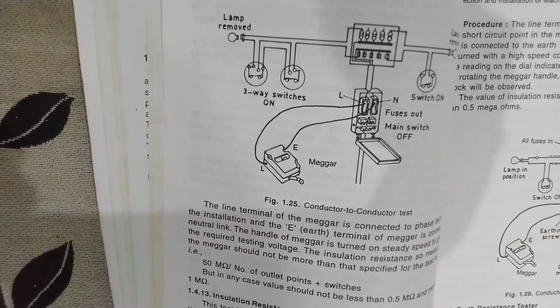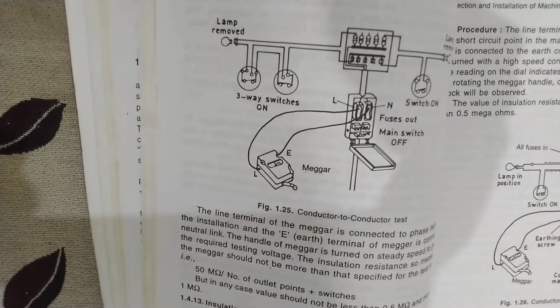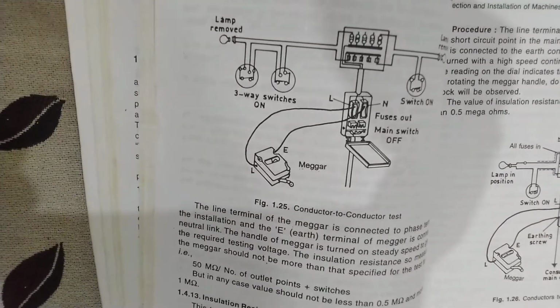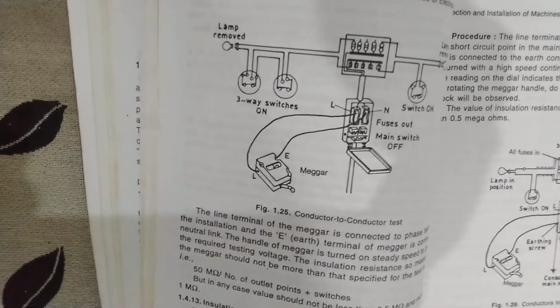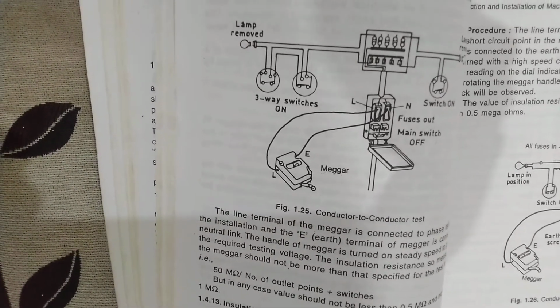For performing this test, remove all the lamps from their holders, disconnect all outlets and fan points, but keep all the switches in on position. Put in all the fuses in the distribution board.